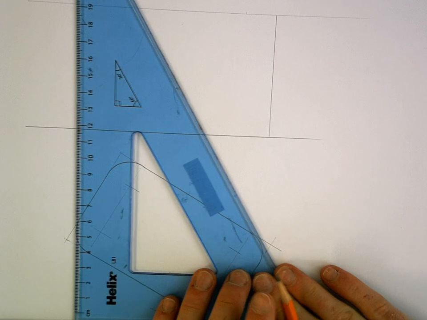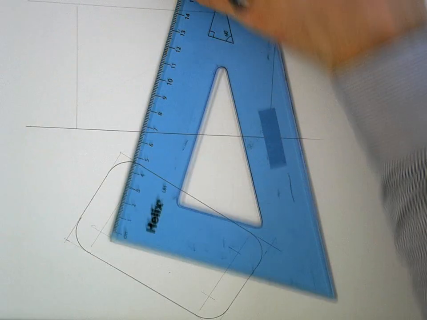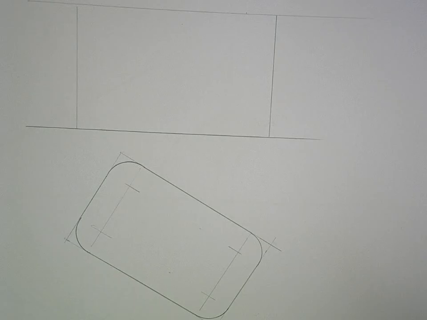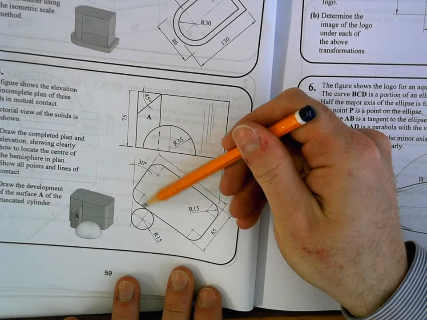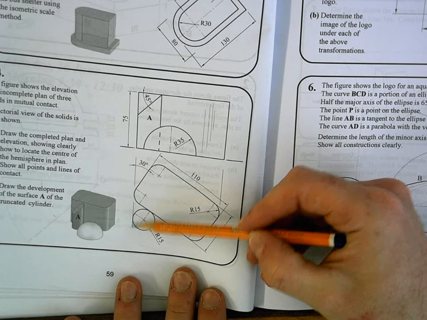Now I won't draw the elevation completely heavy just yet because some of the pieces are in front of it, so we'll just leave it like that for now. Okay, the next thing I'm going to draw is the cylinder, and if you look at the question, the cylinder has a radius of 15 and it's touching my first shape along its front edge here, but it's also in line with the side of it here. There's a line given to indicate that.